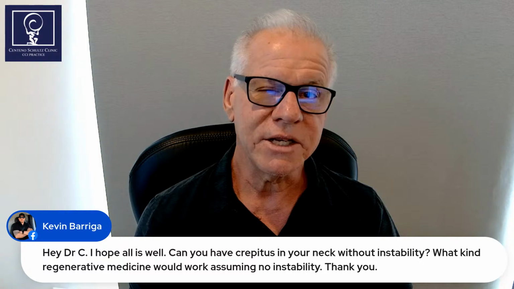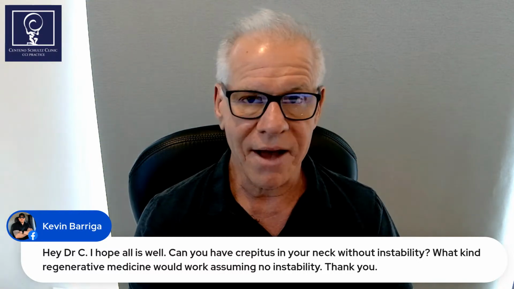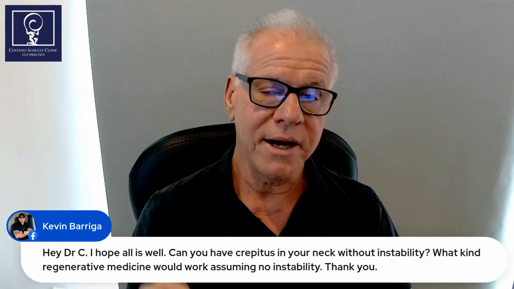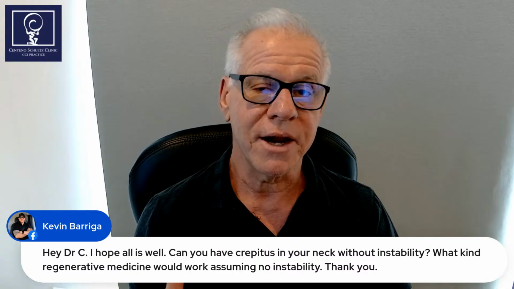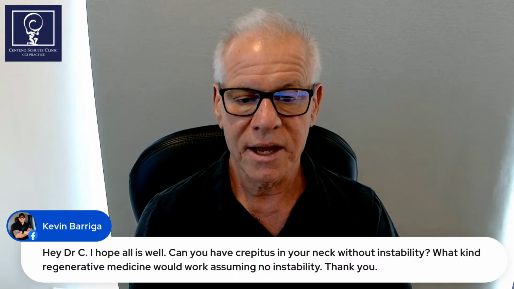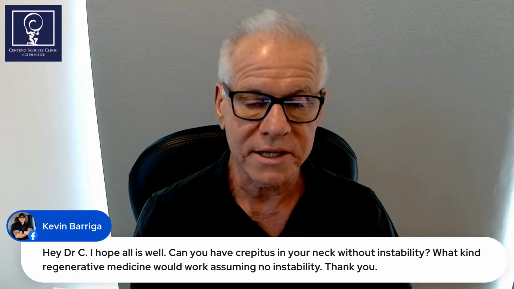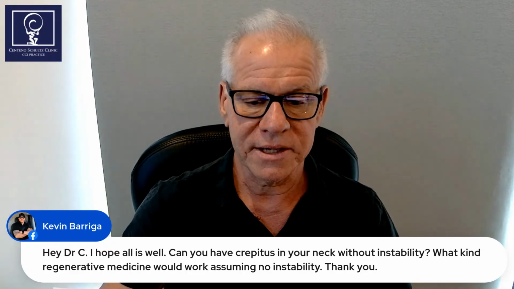So crepitus is usually telling us there's some mild arthritis there. It doesn't have to indicate instability. So if it's in the upper cervical spine, then we would call that craniocervical syndrome rather than craniocervical instability. And yes, we would focus, for example, on the facet joints that are mildly arthritic and causing that crepitus.